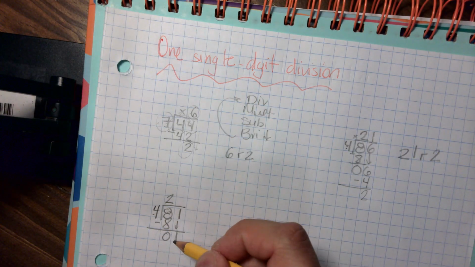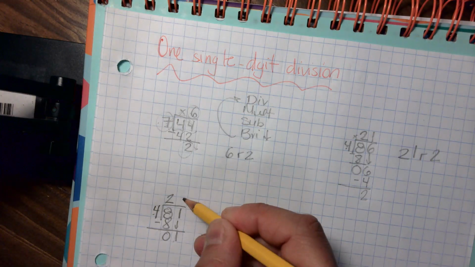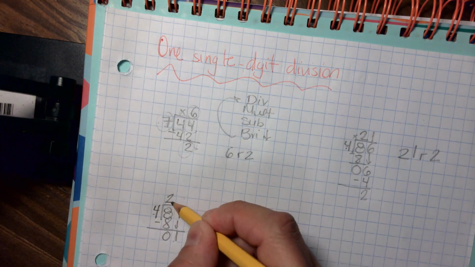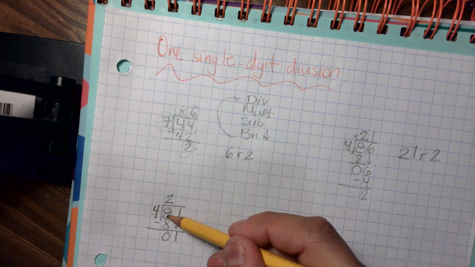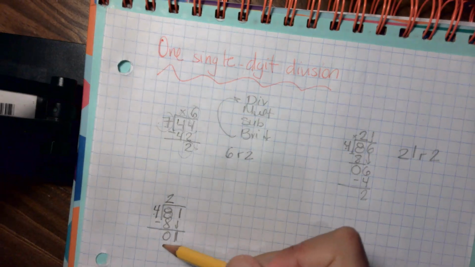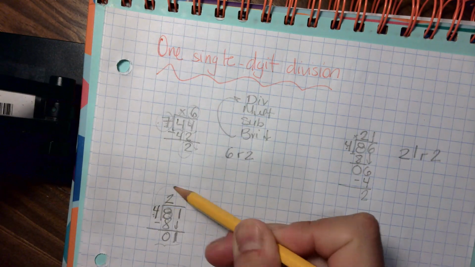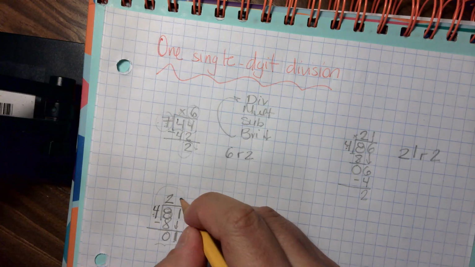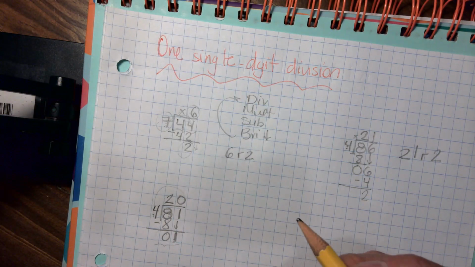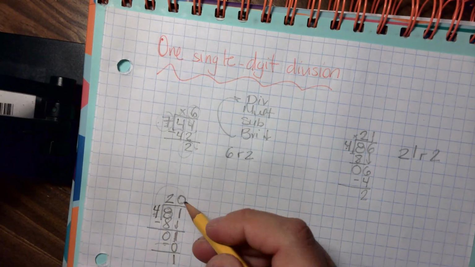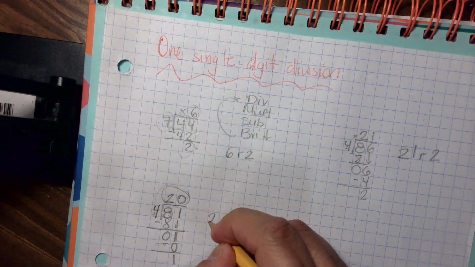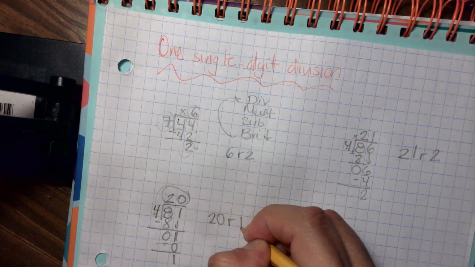Yeah, you are done with that part, but you still have to keep on dividing, because you already divided these 8 tenths, because that's 80. But you still have to say, can I fit this 4 into the 1? Yes, 0 times. 4 times 0, 0, remainder 1, because this is a 20, 20, remainder 1.